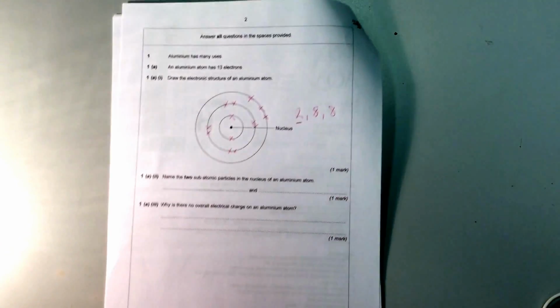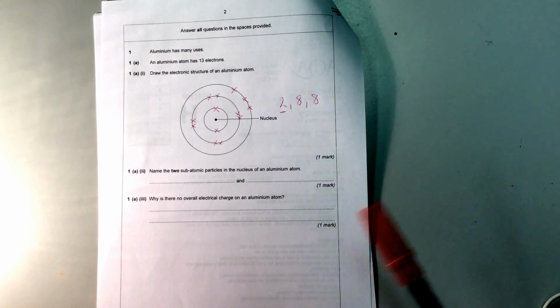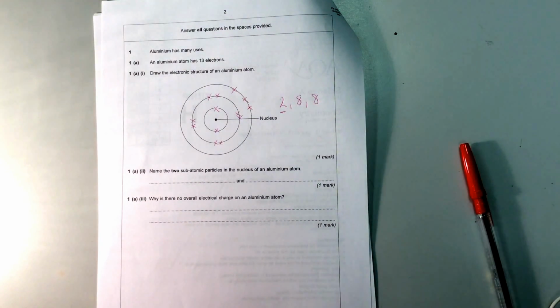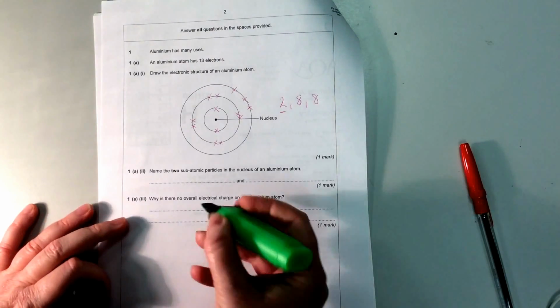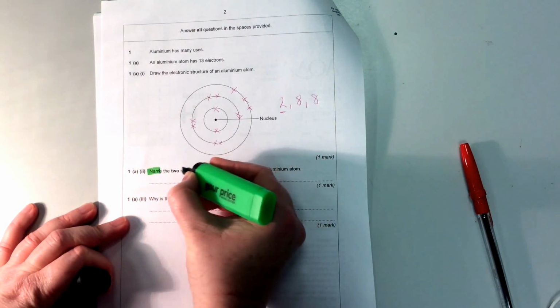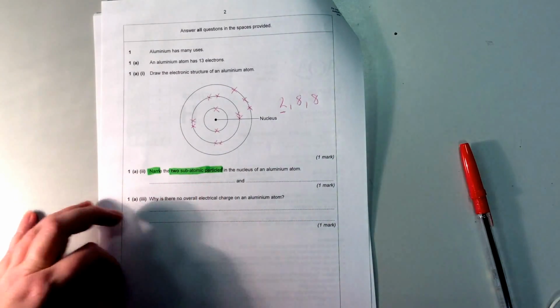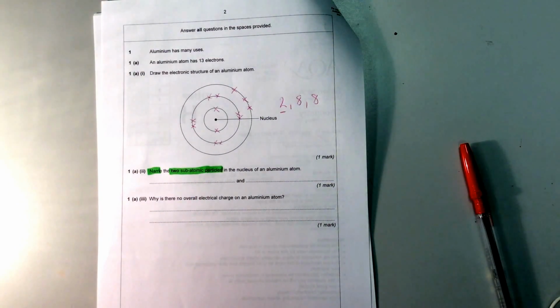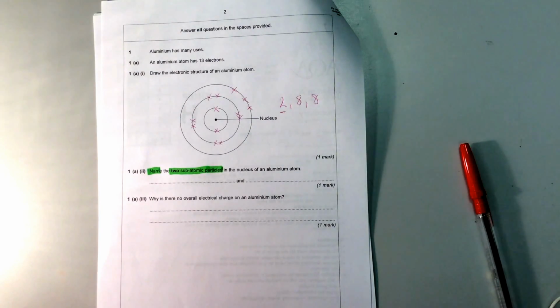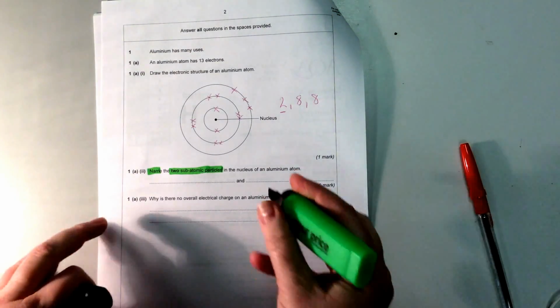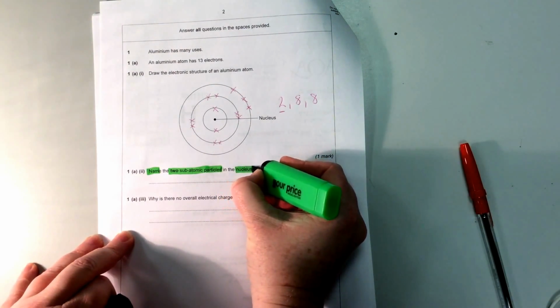Okay, second question here says, name the 2 subatomic particles in the nucleus of an aluminium atom. And obviously the key bit is to name 2 subatomic particles. Now, subatomic means smaller than the atom. So it's 2 things that are smaller than the atom, and they are found in the nucleus, so that's in the centre of the atom.